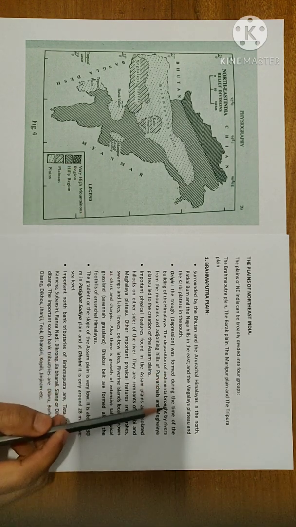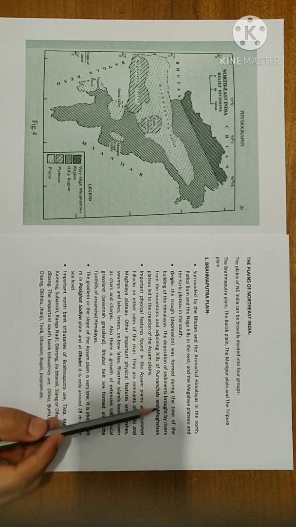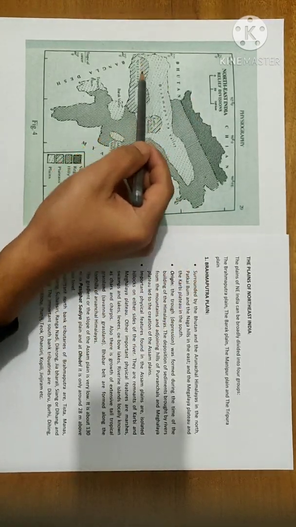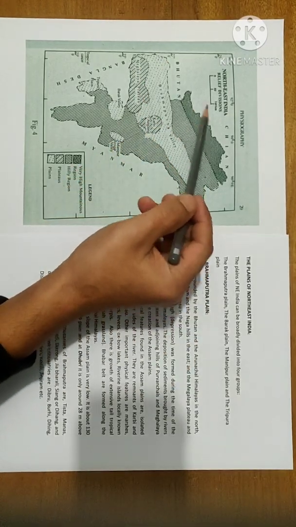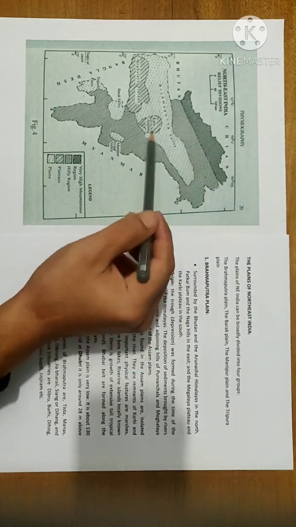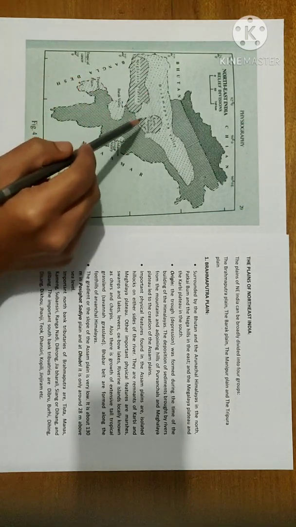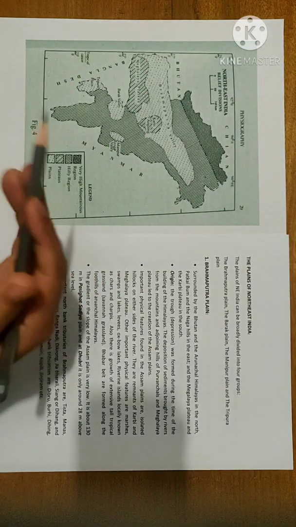After the formation of the Himalayas, there was deposition of sediments brought by rivers from the mountains and adjoining hills of the Purvanchals and Meghalaya Plateau. Because after the creation of the Himalayas, this area was a low-lying depression, many rivers started flowing down from the higher areas. These rivers brought down sediments and deposited them in the depression formed during the creation of the Himalayas. In due course of time, this depression was filled up by sediments. Then the Assam Plain was created. That is the origin of the Assam Plain or Brahmaputra Plain.